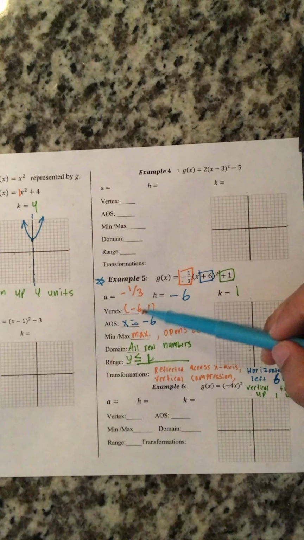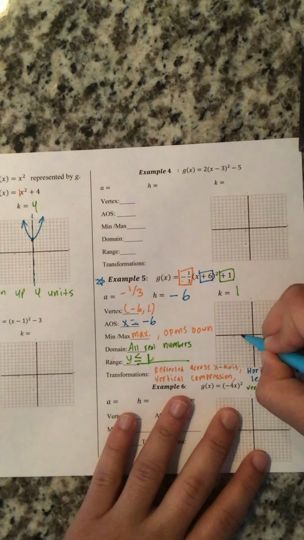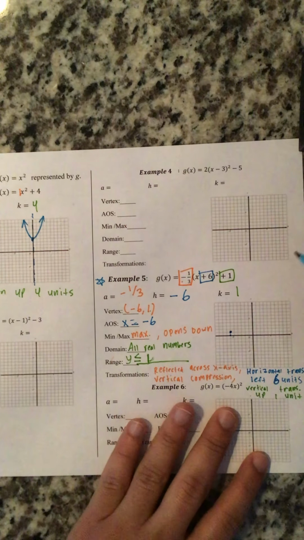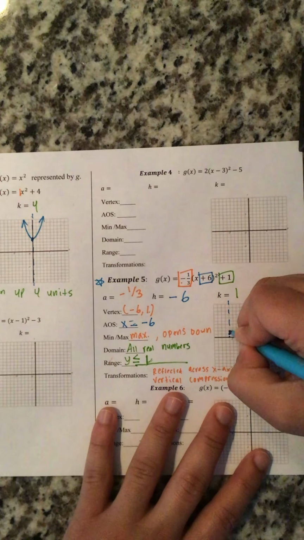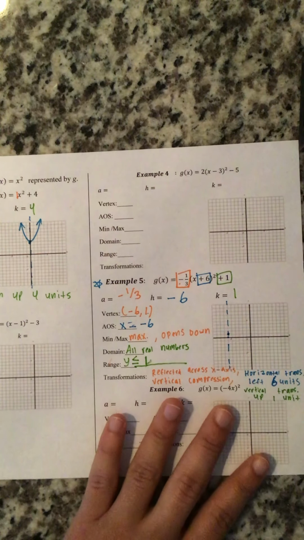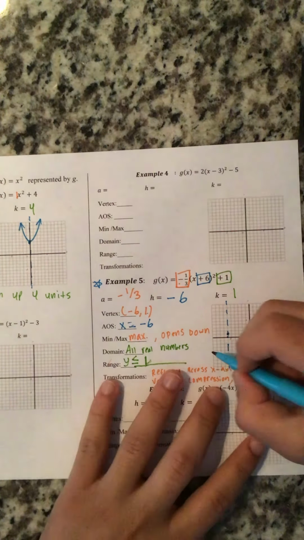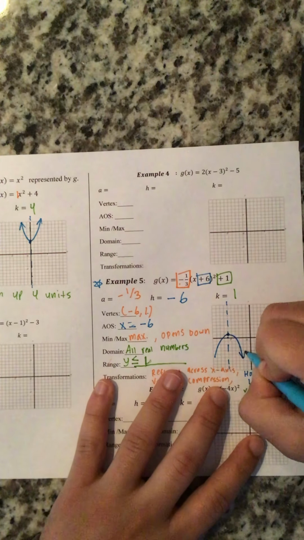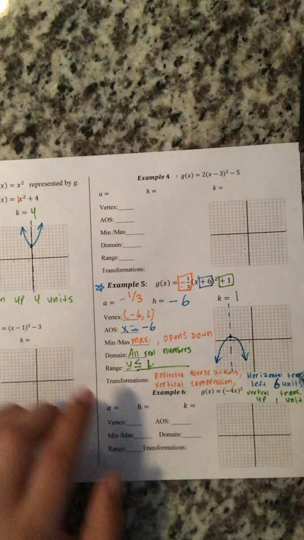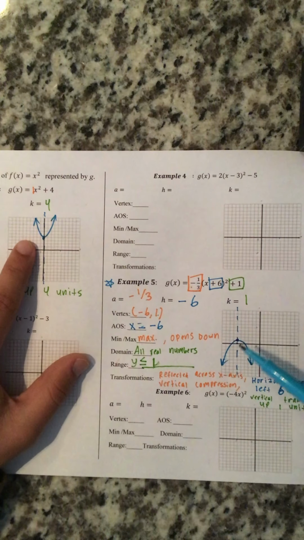So we start with the vertex, -6, 1. So 1, 2, 3, 4, 5, 6, 1. So right here. The axis of symmetry is x equals -6, so we'll draw that line right there. And this one, we know it opens down, so we have to draw it upside down, kind of like that. Really pay attention to that. This one's how it's different from this one. This one opens up. This one opens down.